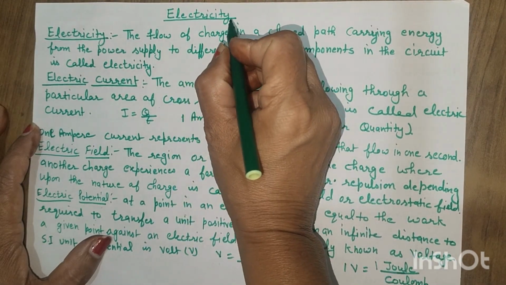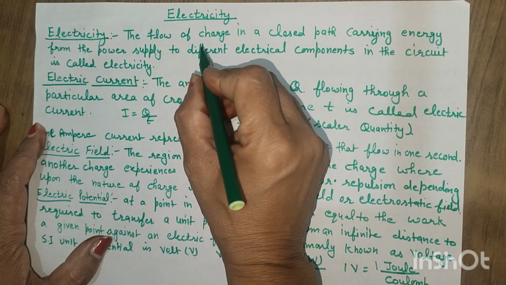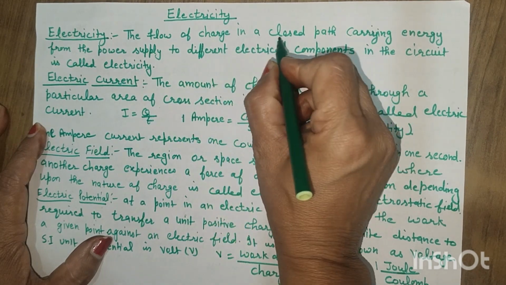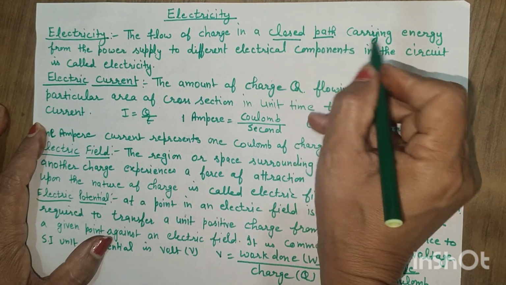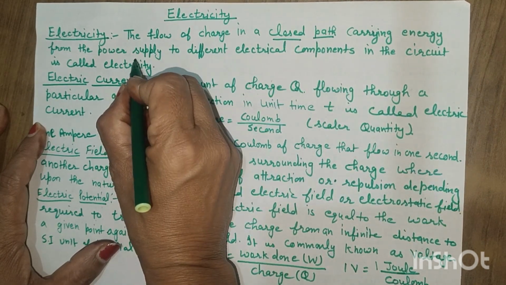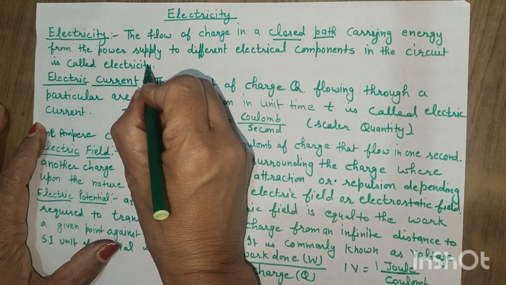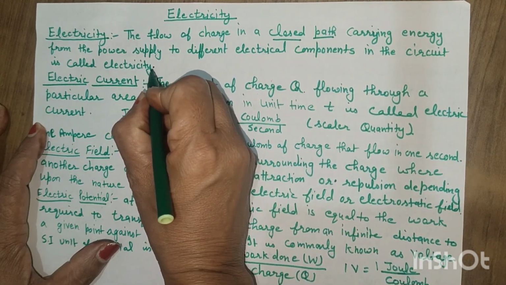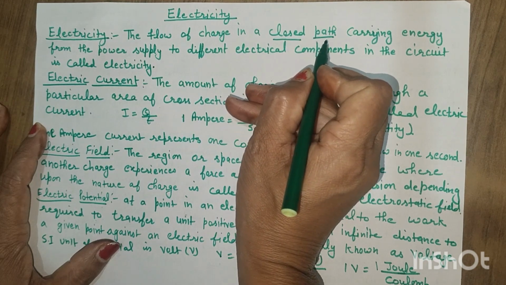Students, today we will discuss electricity. Electricity is the flow of charge in a closed path, carrying energy from the power supply to different electrical components in the circuit. What is electricity? This is the flow of charge in a closed path.